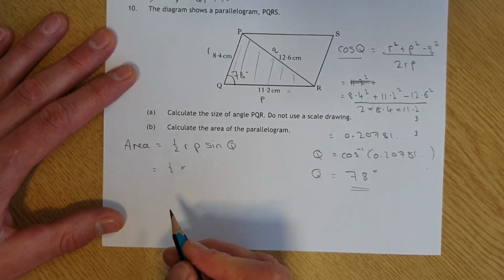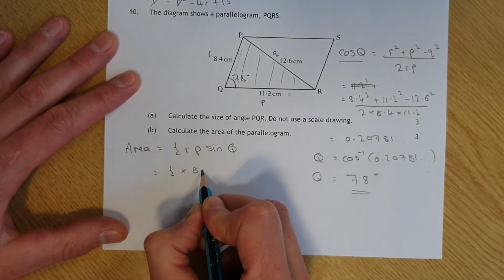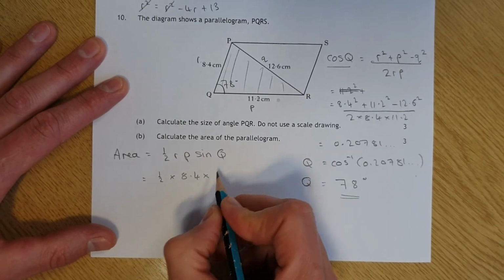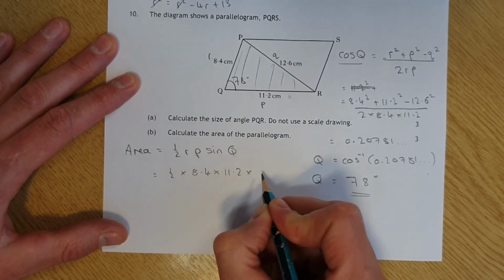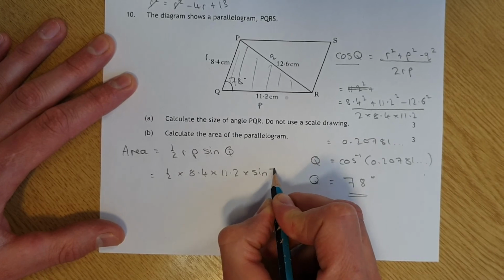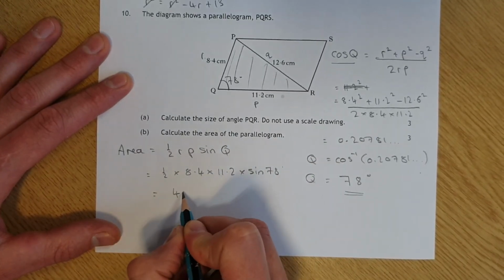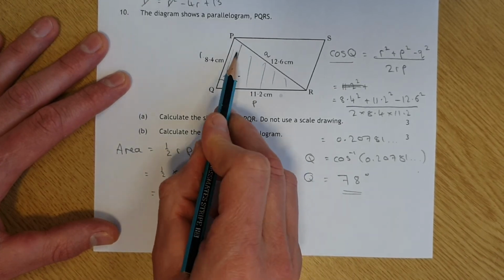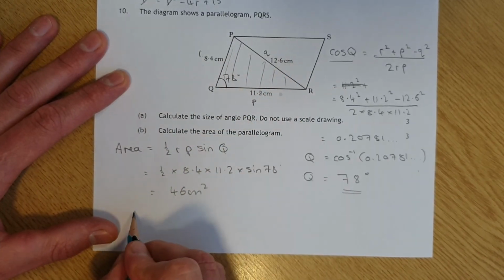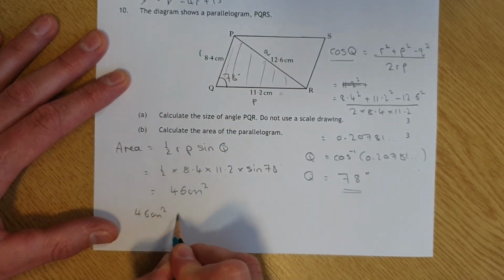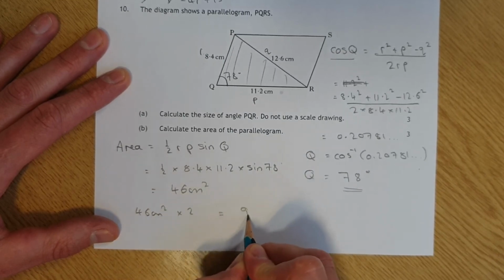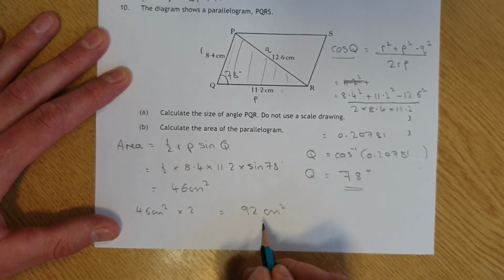So it's a half times R, which is 8.4, times 11.2 times sine of 78. And if you multiply all that together, we get 46 square centimetres. So that's just for one of the triangles. We've got two of them, so we're going to do 46 square centimetres times 2 equals 92 square centimetres.